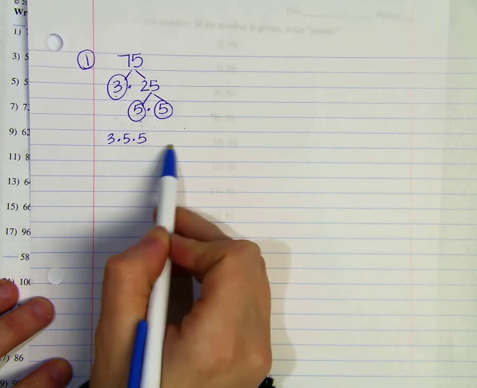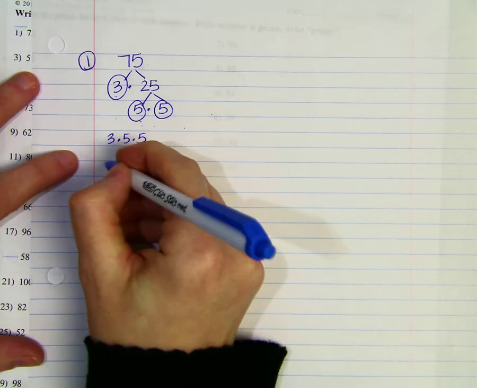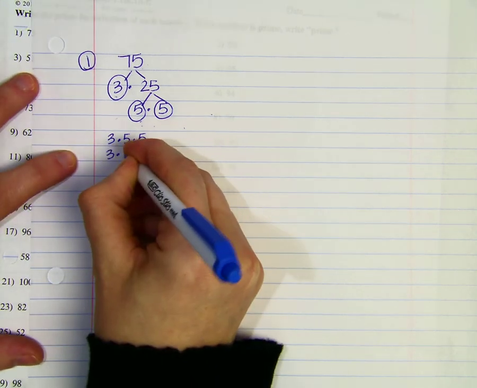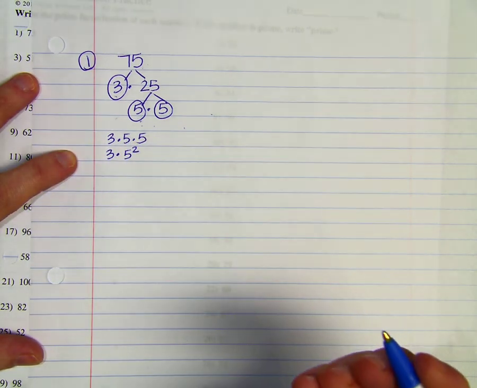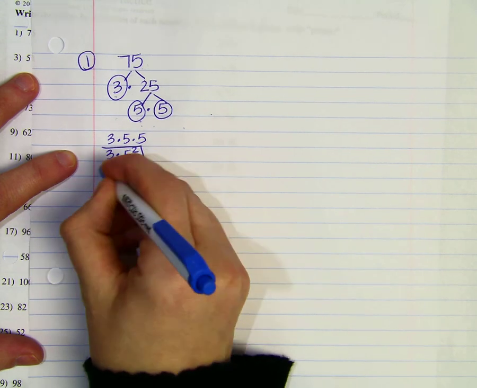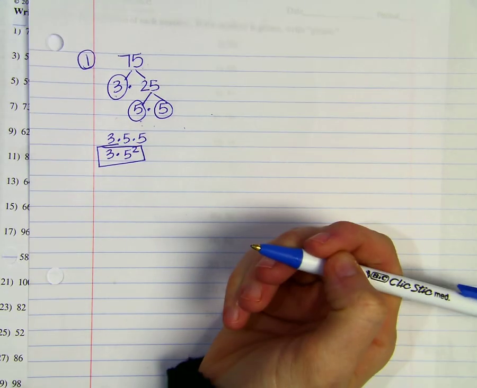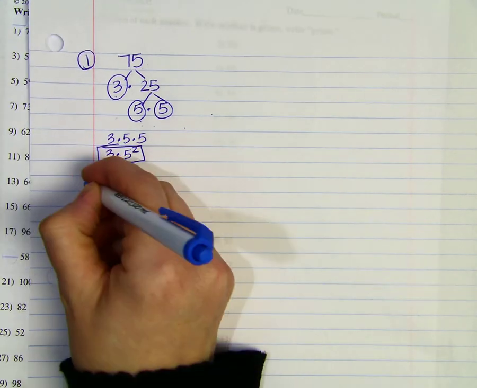However, normally we simplify this if we can using exponents. Remember that 5 times 5 can be written as 5 squared. So our final answer here is 3 times 5 squared.